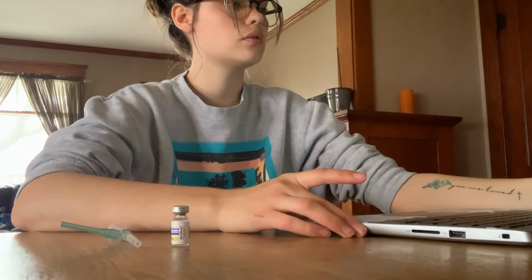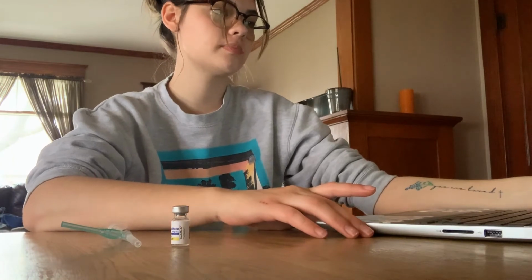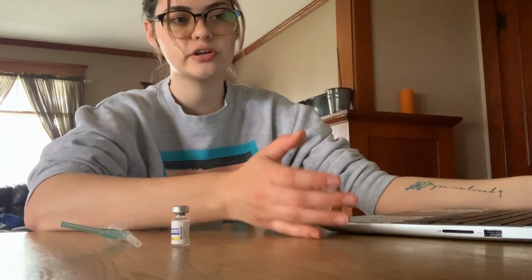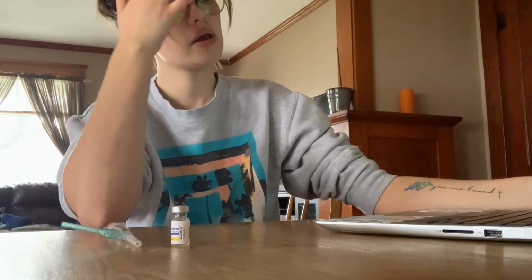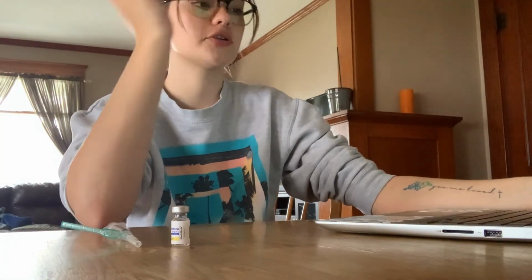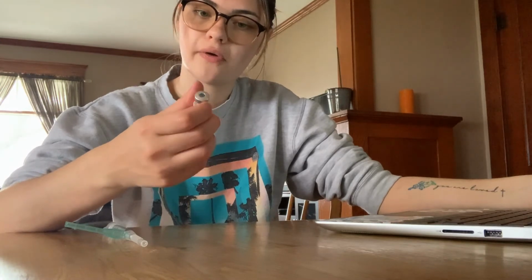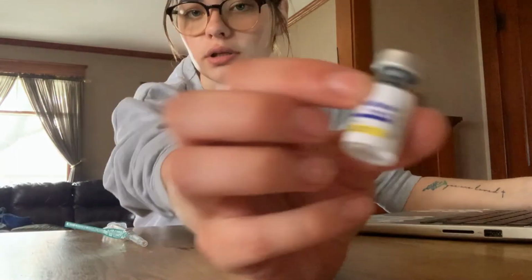And I also need to make sure that I calculate the correct dose. So based on the patient's pain level, you should be giving morphine if their pain is from a 7 to 10, so very severe pain. So we're going to say that our patient is within that range. I checked the order, checked the MAR, so now we got our vial. We're getting ready to take out our medication. So I'm going to make sure that I'm getting the right dosage based on the concentration of the vial. So this vial is 5 milligrams per milliliter. I'm not sure if you can see that or not.